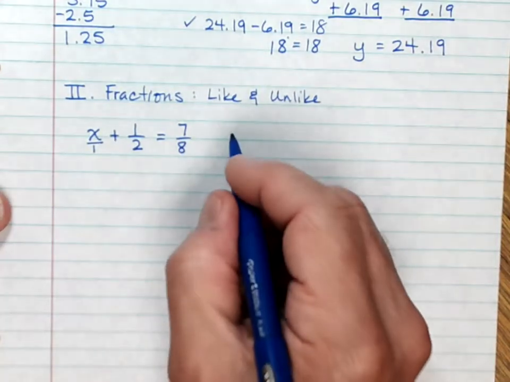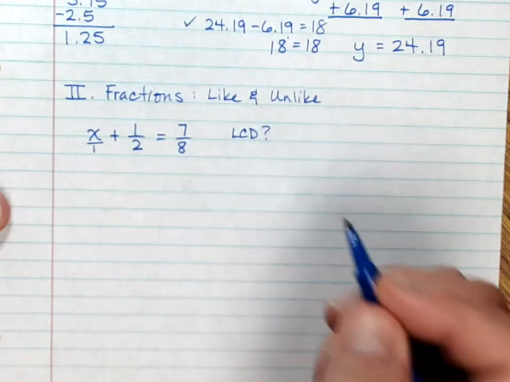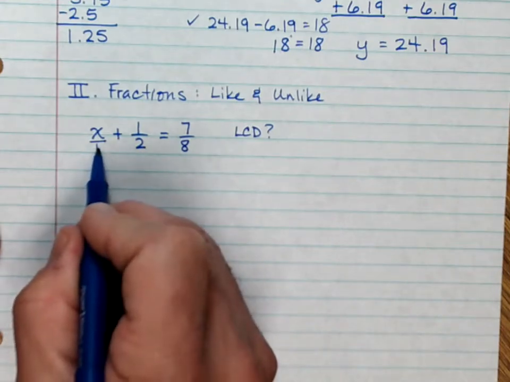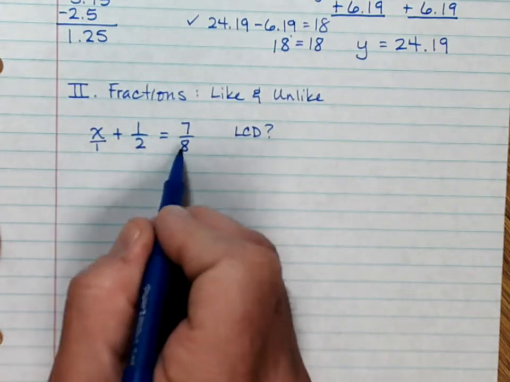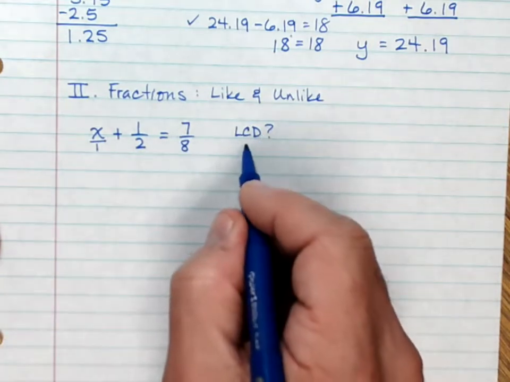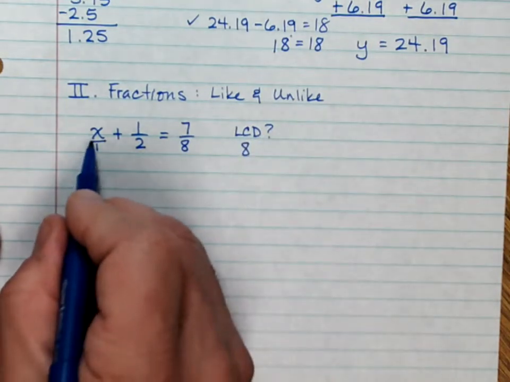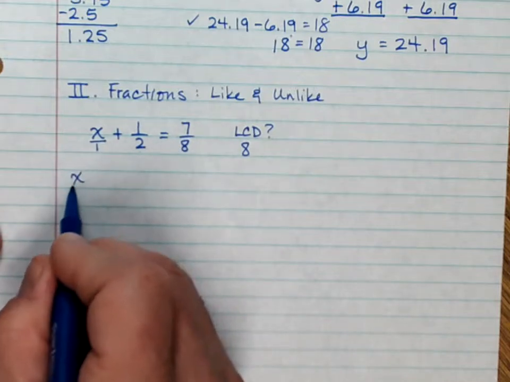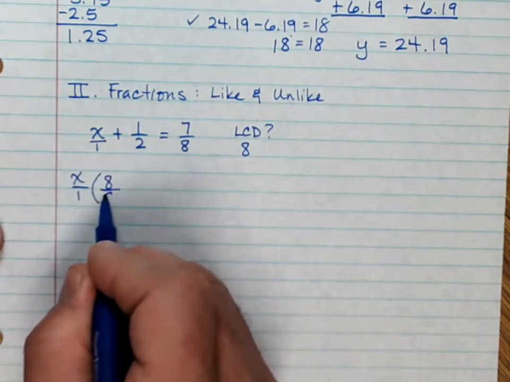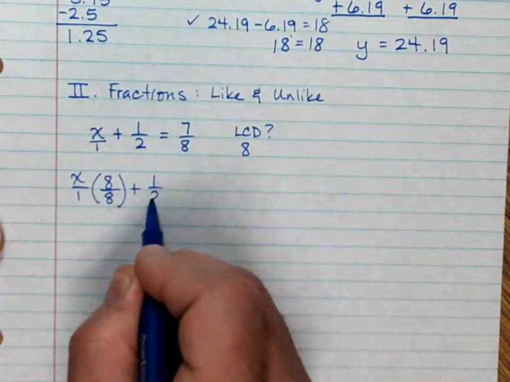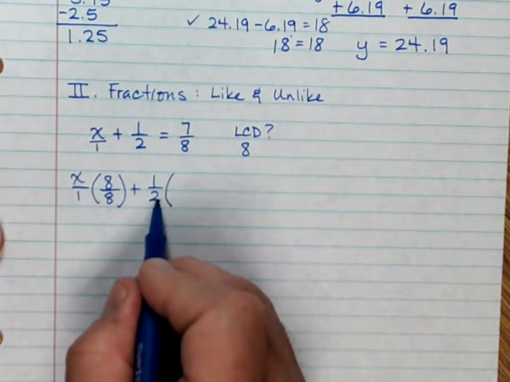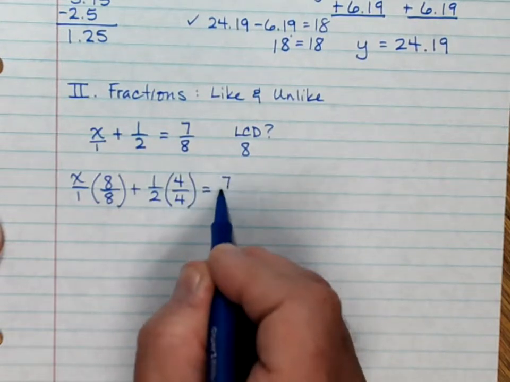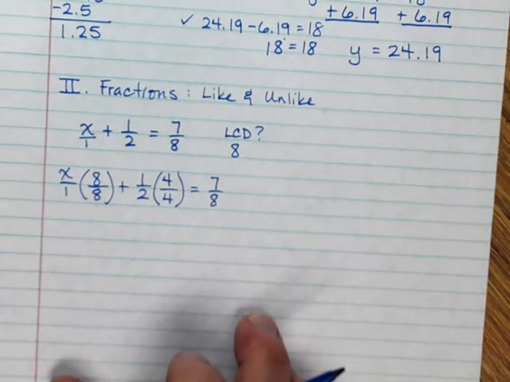So the question is, what is my least common denominator? Well, you have 8, 2, and 1. 1 times 8 is 8, 4 times 2 is 8, and 8 times 1 is 8. So the LCD is 8. So that means every one of these denominators has to be 8. So we're going to go with x over 1 times 8/8 plus 1/2 times the factor, 4, since 2 times 4 is 8. So this will be 4/4. And then luckily this is already 8, so we don't actually have to multiply it by 1 if you don't want.